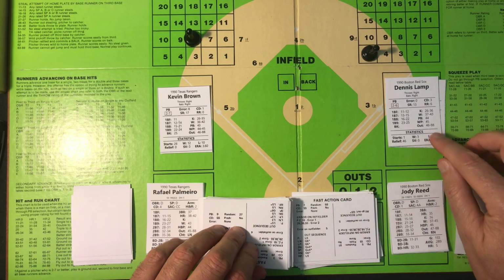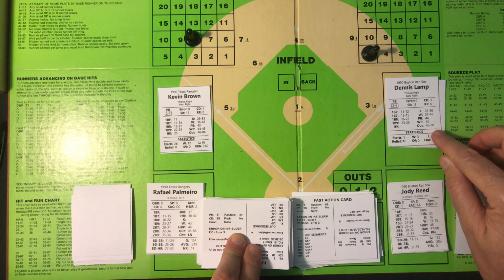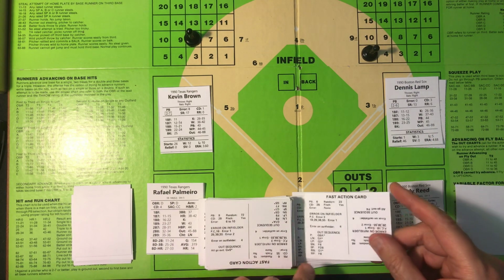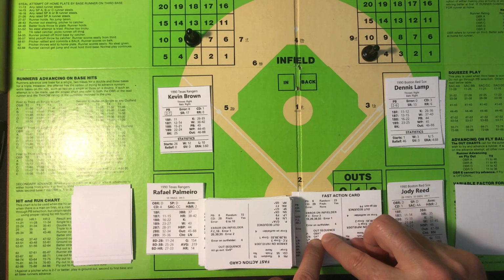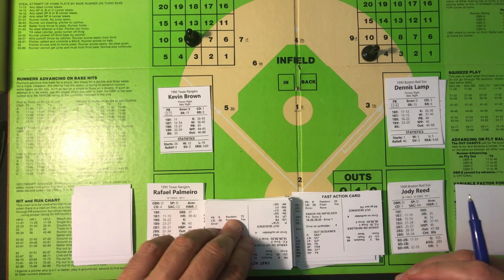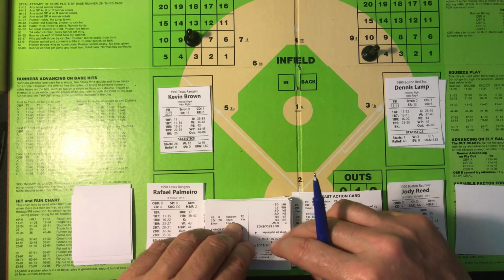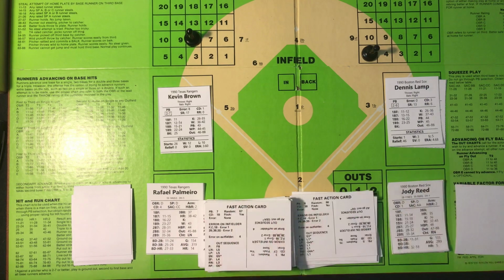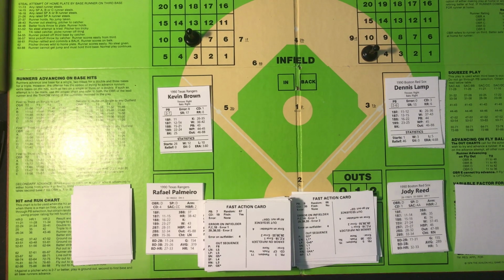It's a 68. We can get a double play here. 68 is an out. Palmeiro is an LN. LN is a G4. So if there's no error, that's going to be a double play. A 4-6-3 double play. No error. And the Red Sox get out of the inning without a run being scored on them.